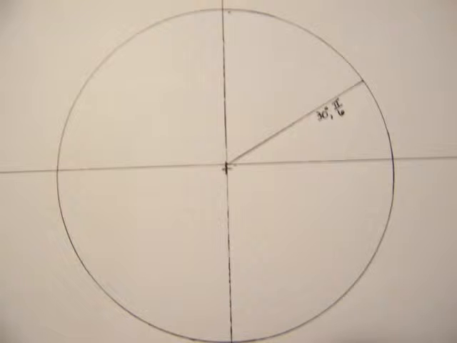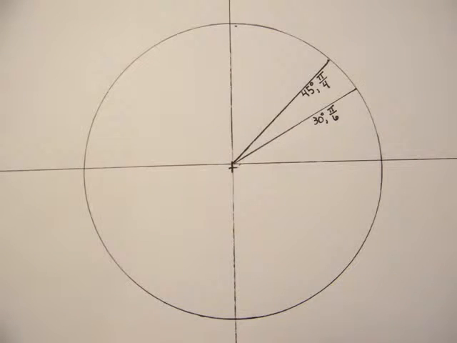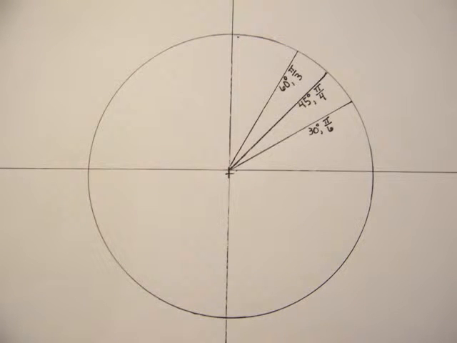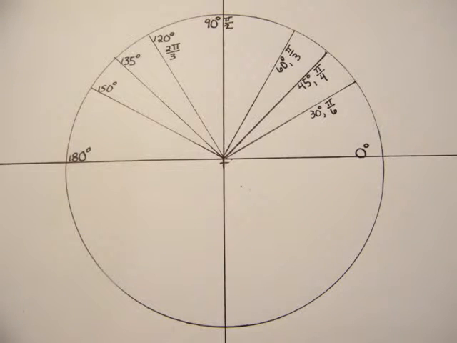On the circle, we first draw a line connecting the origin to the circle at a 30-degree angle, which is equal to pi over 6 radians. Our next line we draw is at 45 degrees, or pi over 4 radians. Then we chose 60 degrees, which is pi over 3. Then we label the y-axis at 90 degrees, or pi over 2 radians.